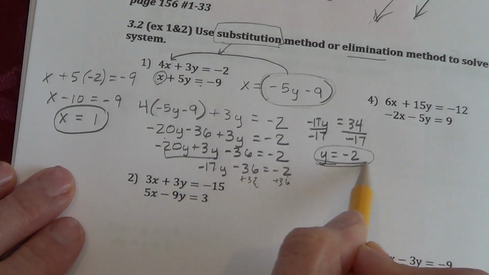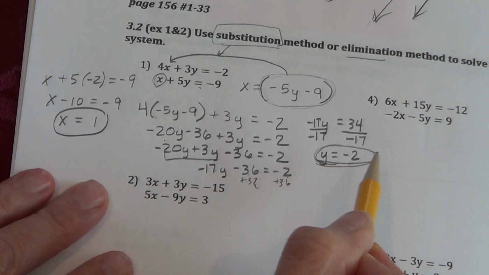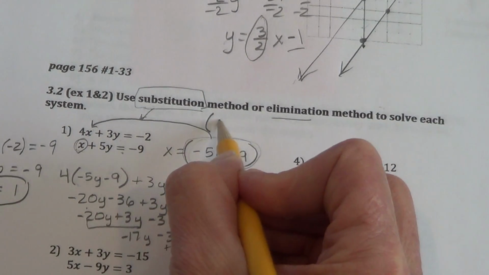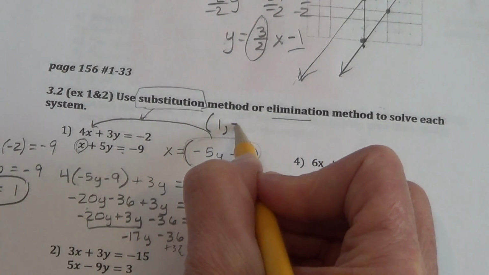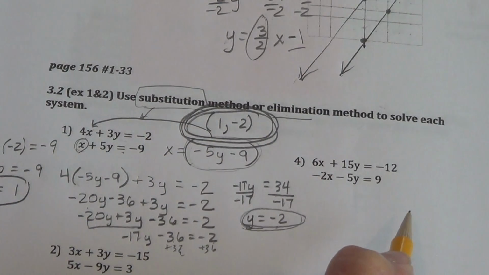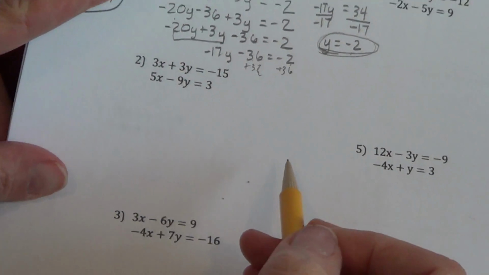So I have these circled only because I figured out what my independent variables are from each other, but now I need to give the answer as a point. So it's 1, negative 2. I am saying those two lines cross at that point. That is my final answer to the question. Going down to the next one.